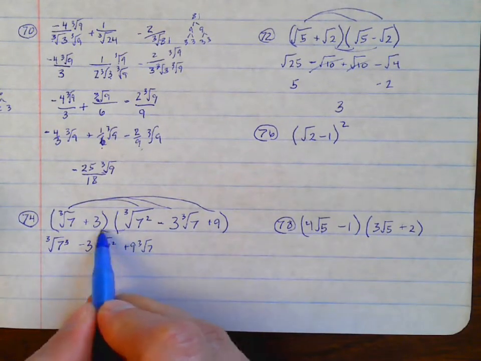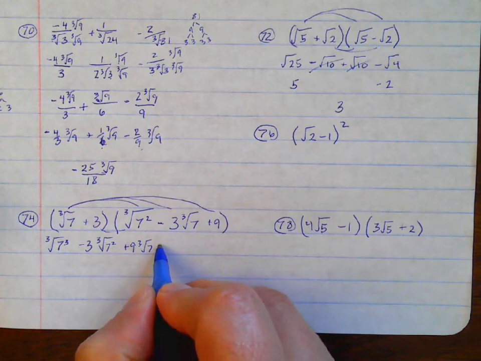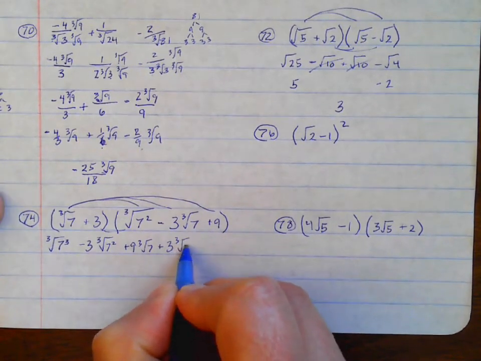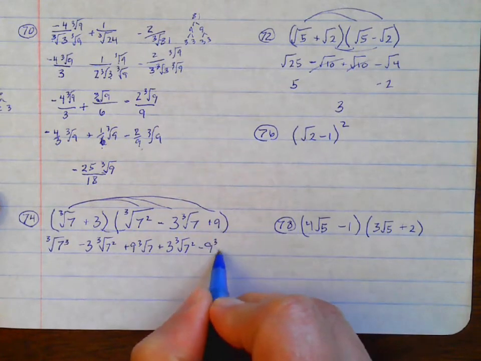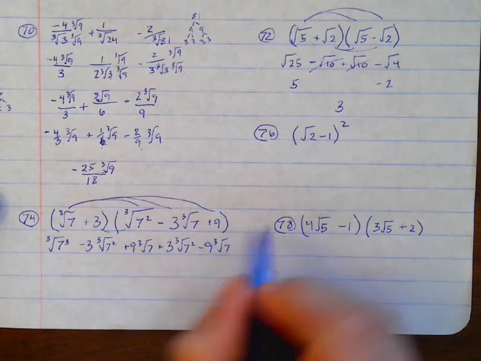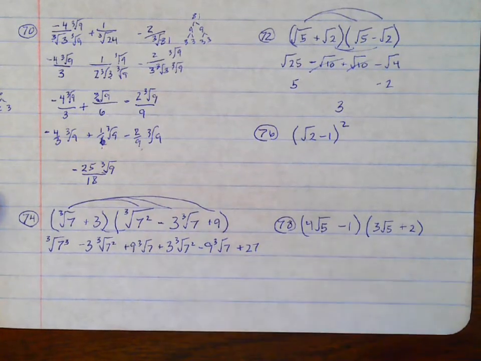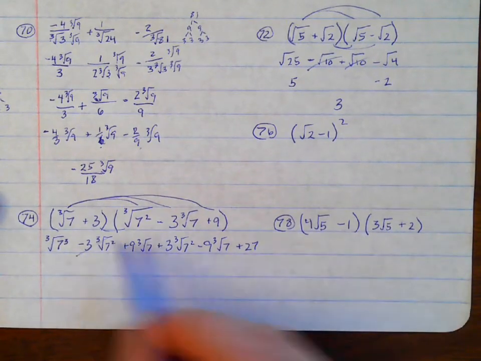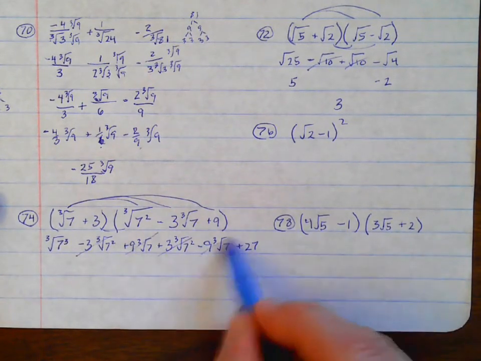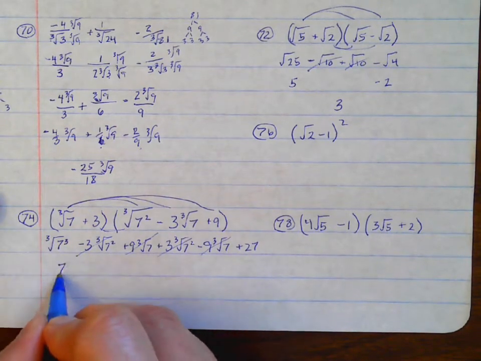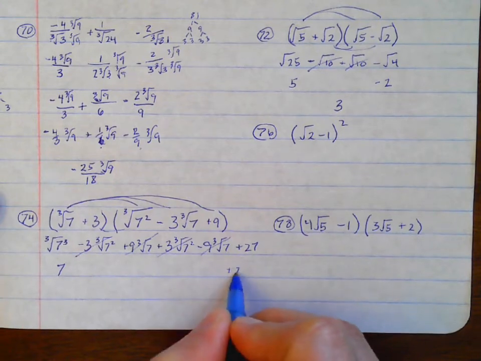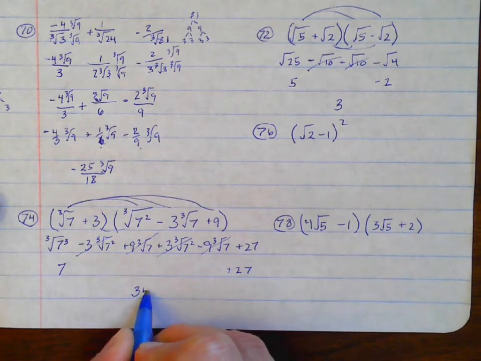Multiply here, that would be plus 3 cubed root of 7 squared minus 9 cubed root of 7 and plus 27. Okay, this is kind of nice that these will cancel and those will cancel. So the cubed root and cubed will cancel to give you 7 plus your 27 gives you 34.